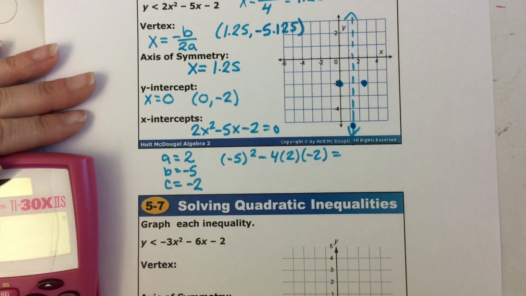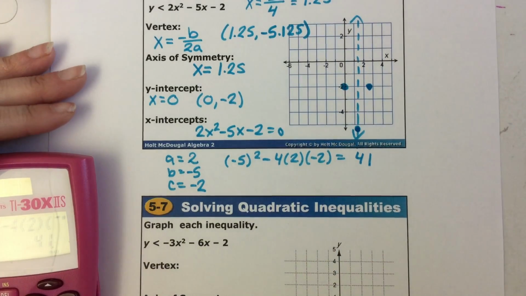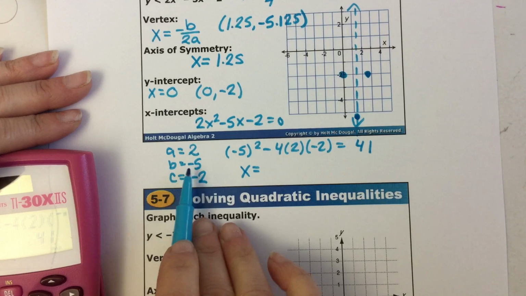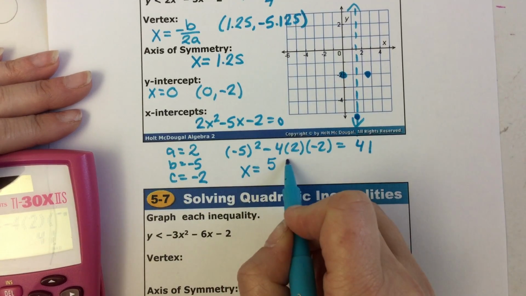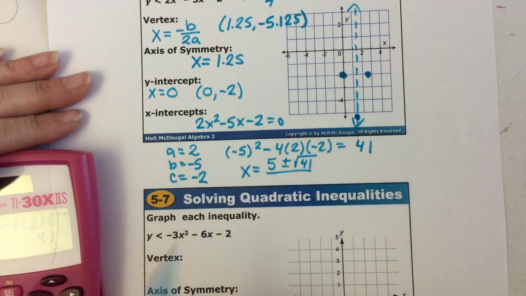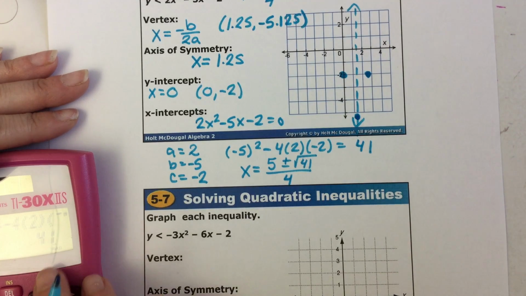So I have -5 squared minus 4 times 2 times -2. I get 41. Okay, so x equals -b. The negative of -5 is positive, plus or minus the square root of 41 all over 2 times 2. 2 times 2 is 4.